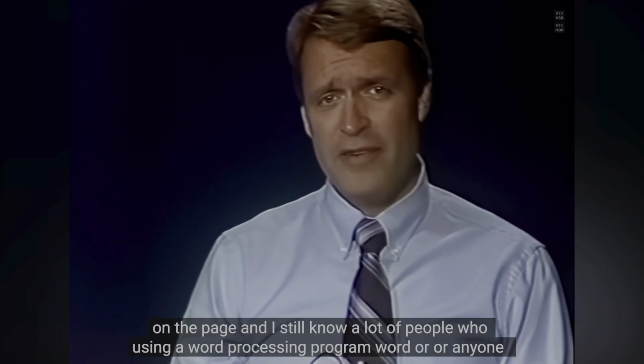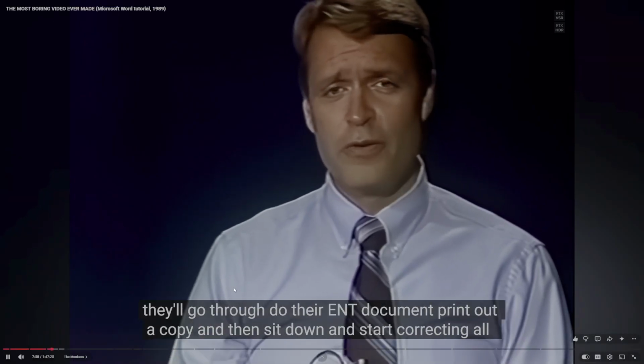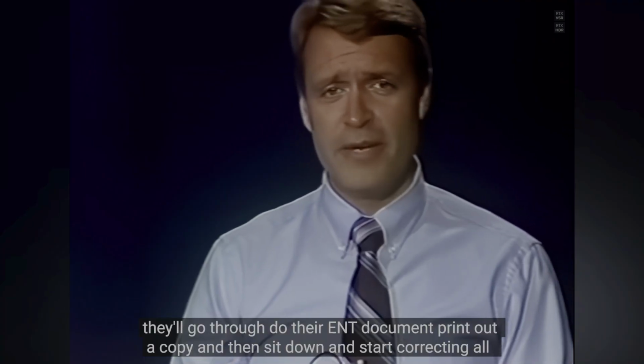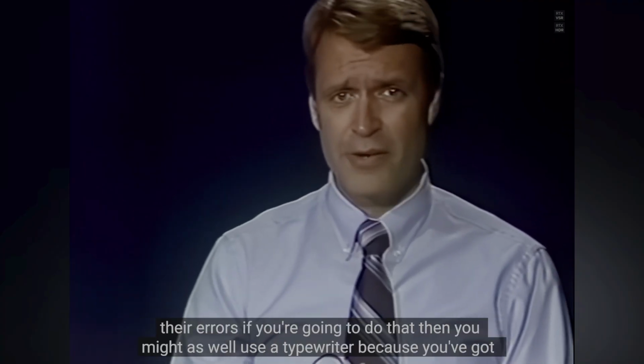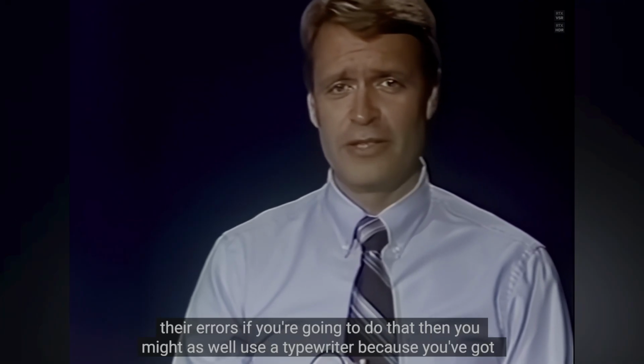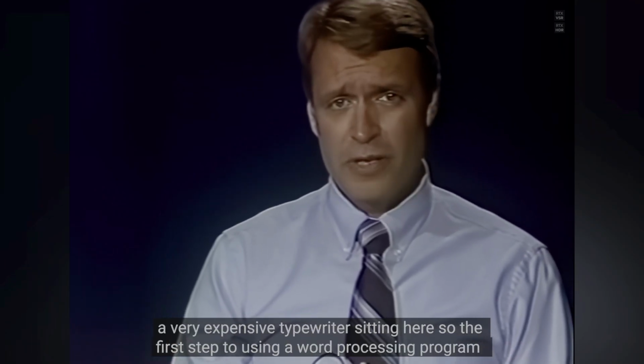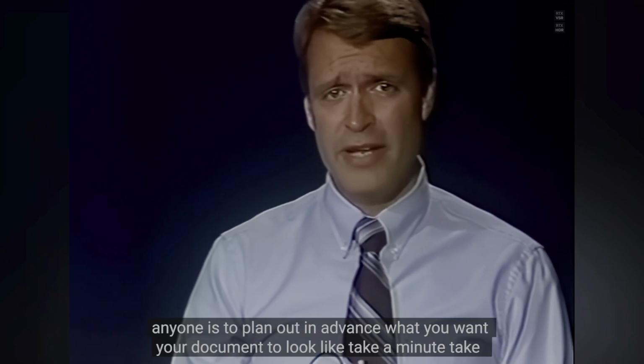And I still know a lot of people who, using a word processing program, Word or anyone, will go through, do their entire document, print out a copy, and then sit down and start correcting all their errors. If you're going to do that, then you might as well use a typewriter, because you've got a very expensive typewriter sitting here.